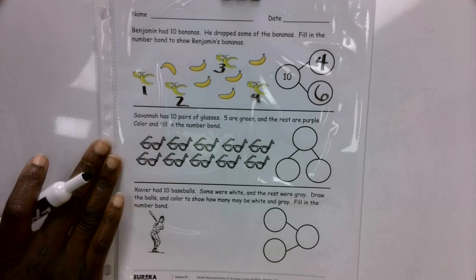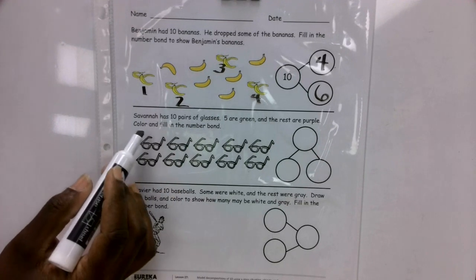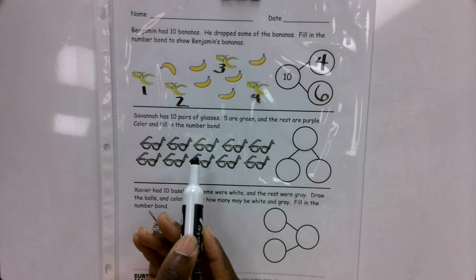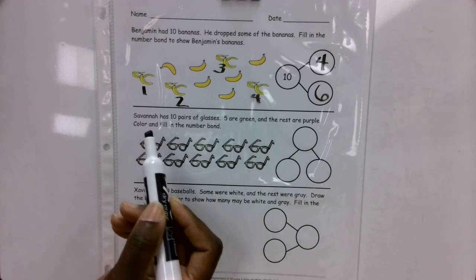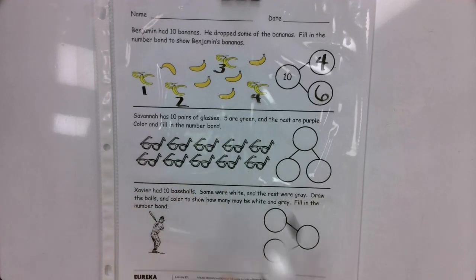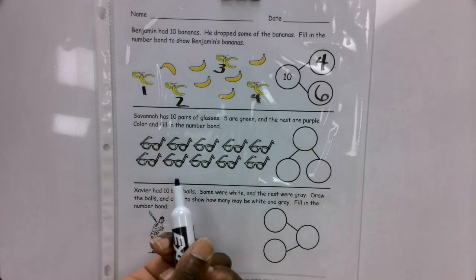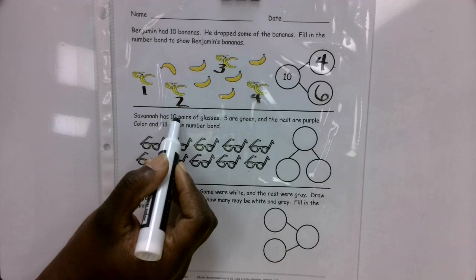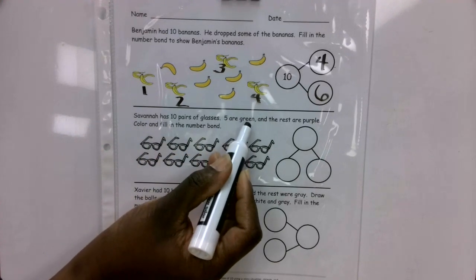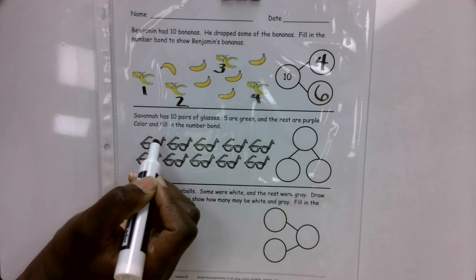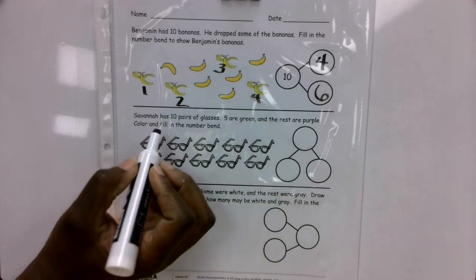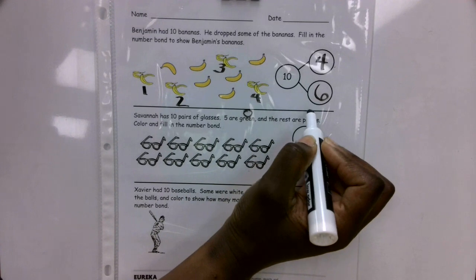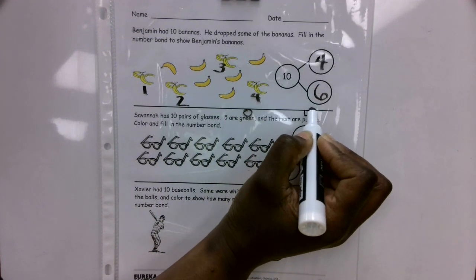Now we have another word problem. Savannah has 10 pairs of glasses. 5 are green and the rest are purple. Color and fill in the number bond. It's okay. I only have a black marker, so with your pencil, you can do this. It doesn't matter. So for 10 pairs of glasses, 5 are green. So instead of using green, I'm going to circle green. And for purple, I'm going to use a little box.